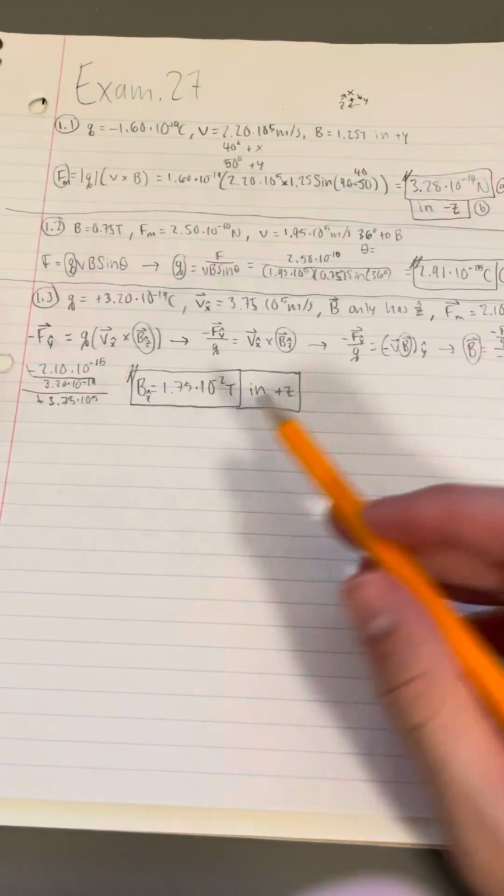So I'll just tack it on in positive Z. We were able to make that observation throughout doing the math for the problem itself. So this is for part D and E.